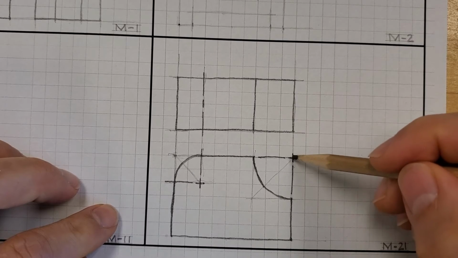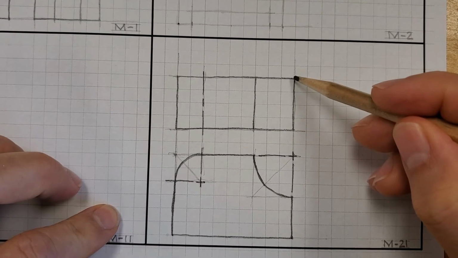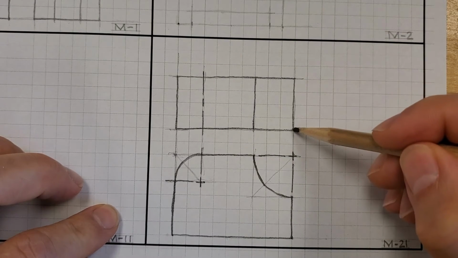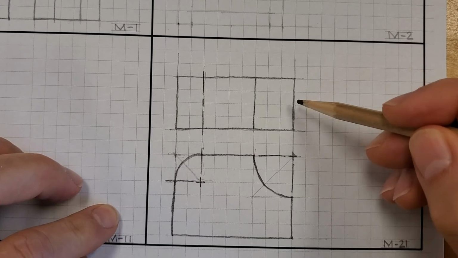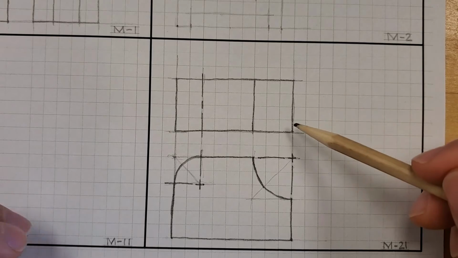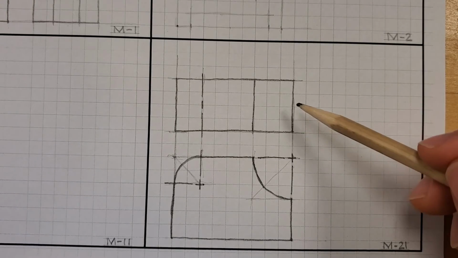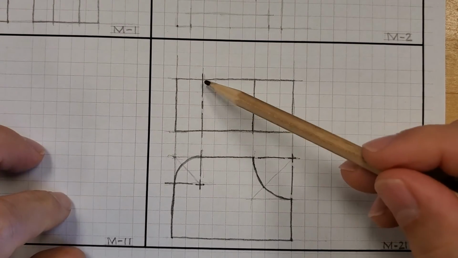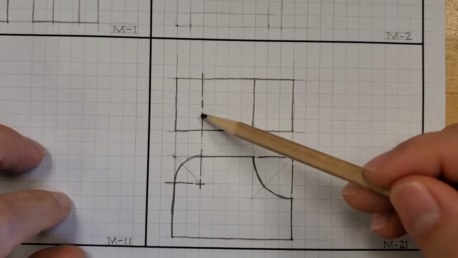Now, the reason why there's not a center line positioned here is because there's actually a visible line there, and to overlap a center line would just be confusing to someone. So we put in what's most important, and what's most important is the edge. If we had an edge here, we would not put in the center line.